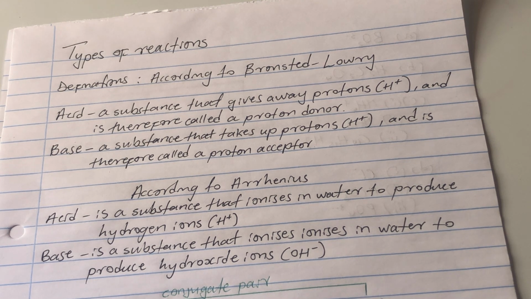So, here we have definitions of acid and base. According to Bronsted-Lowry, acid is defined as a substance that gives away proton, which is H+, and is therefore called a proton donor.